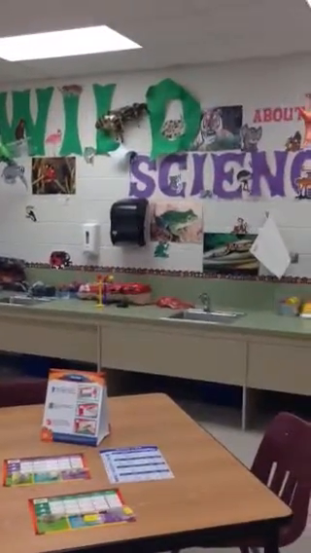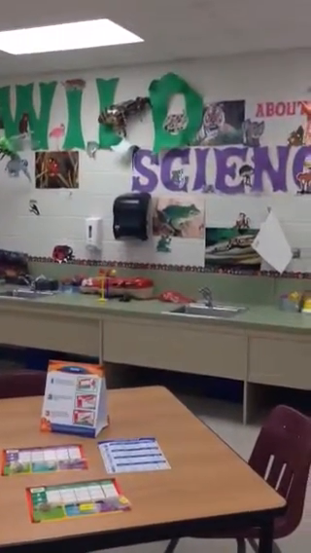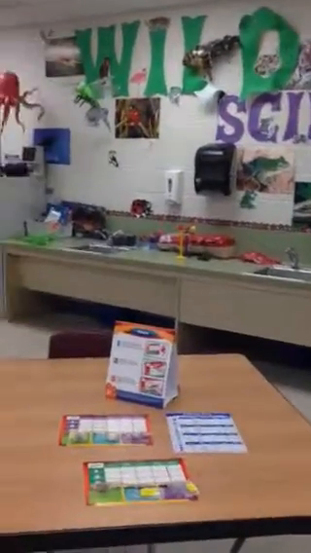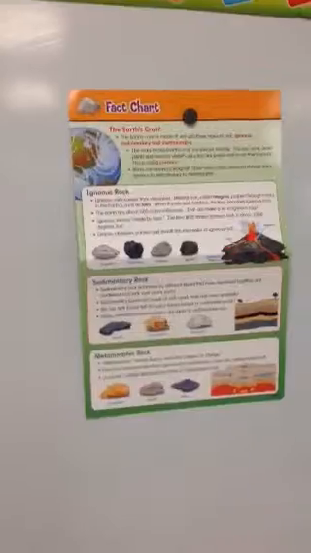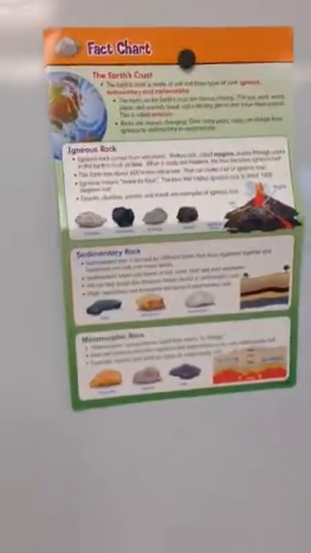Hello, second grade scientists. This week we're talking about rocks and minerals. We've got a fact chart for you that talks about igneous, sedimentary, and metamorphic rock.